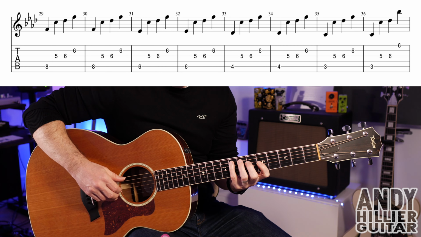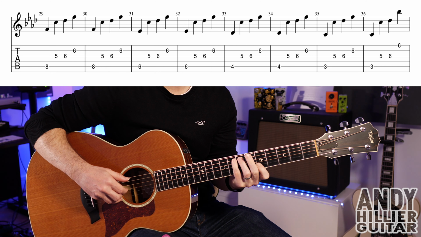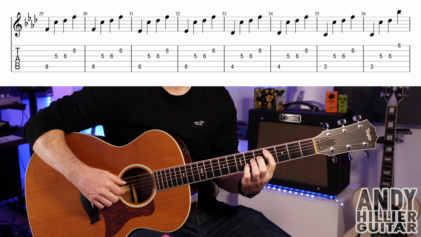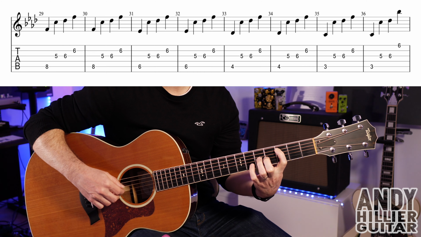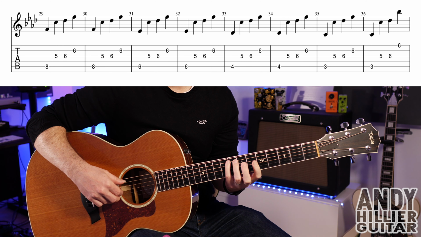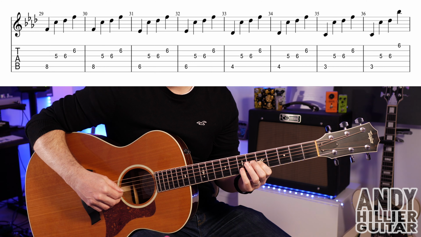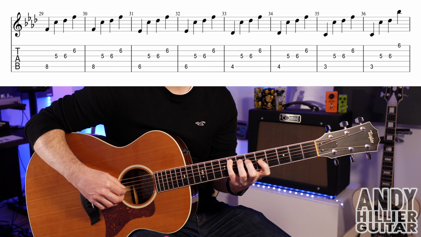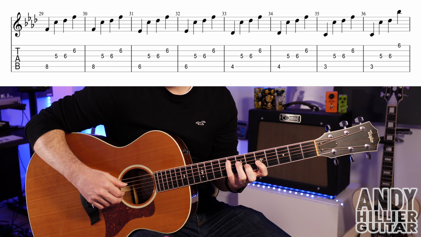So the next line, we get this. So for that, fret 8 on the A string, G5, G6, and then B6. It goes. And you just play that twice, so bars 29 and 30 are the same.